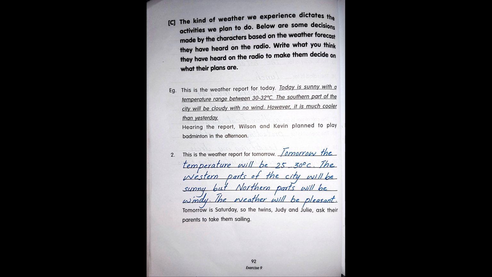2. This is the weather report for tomorrow. Tomorrow the temperature will be 25 to 30 degrees centigrade. The western parts of the city will be sunny, but northern parts will be windy. The weather will be pleasant. Tomorrow is Saturday, so the twins Jody and Julie ask their parents to take them sailing.